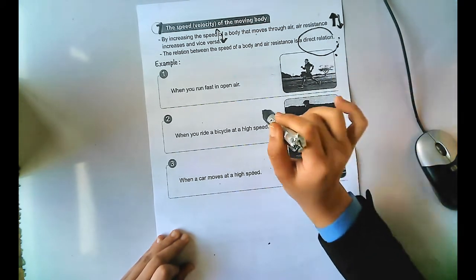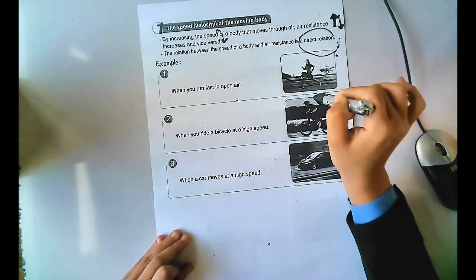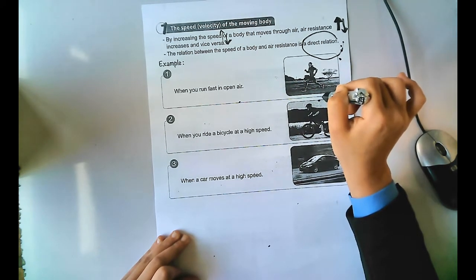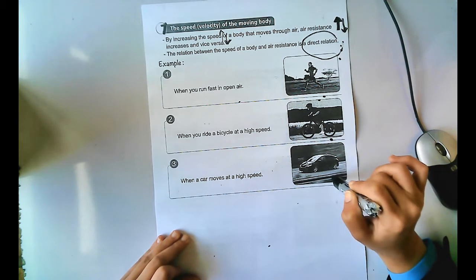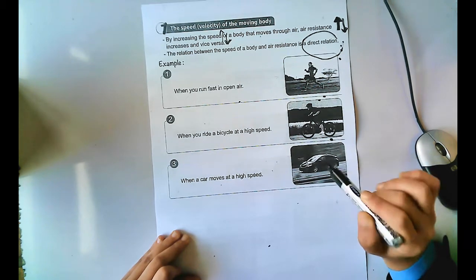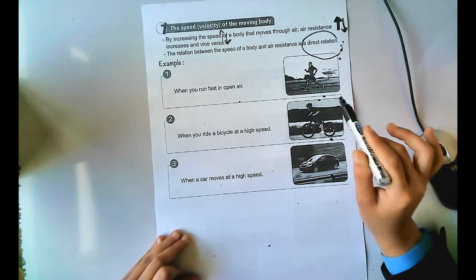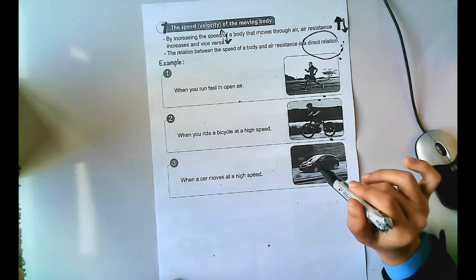Why? Because if you run fast, air resistance increases. When you increase the speed, air resistance increases. When you ride the bicycle, your speed increases, so air resistance increases. If you move your car very fast, air resistance increases. So the three pictures are the same: increasing the speed, the air resistance will increase. So they are all in a direct relationship.